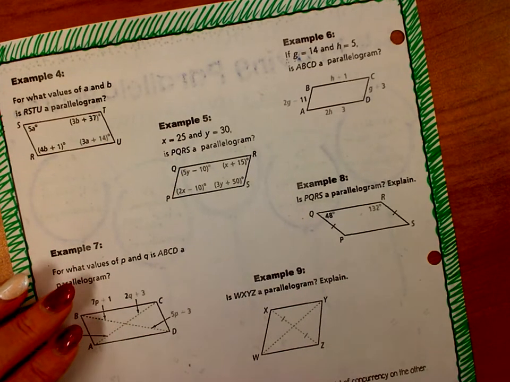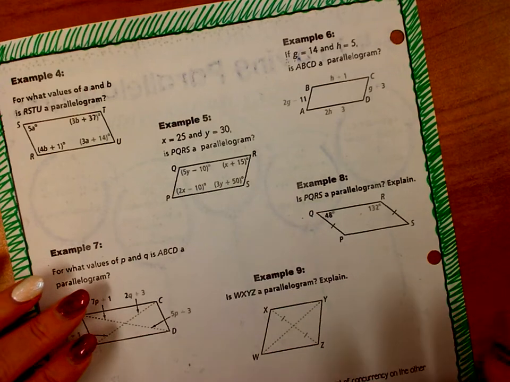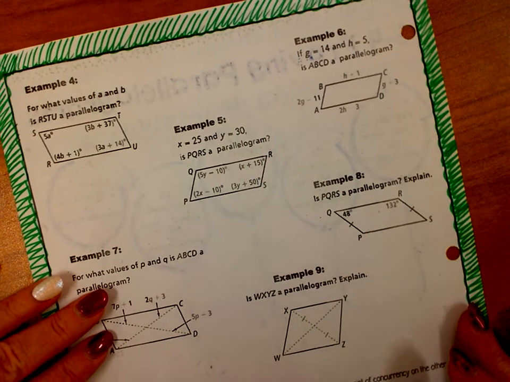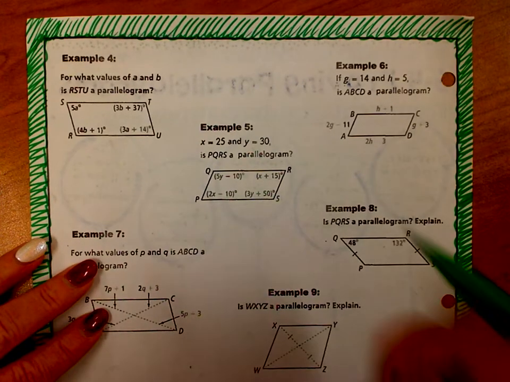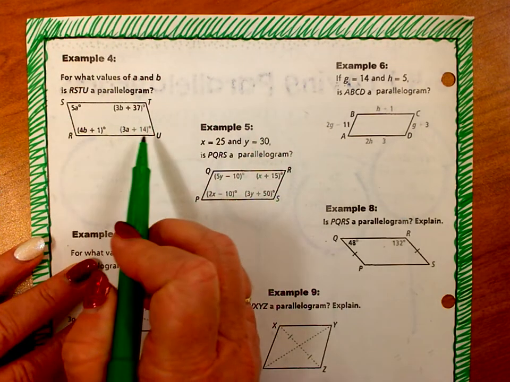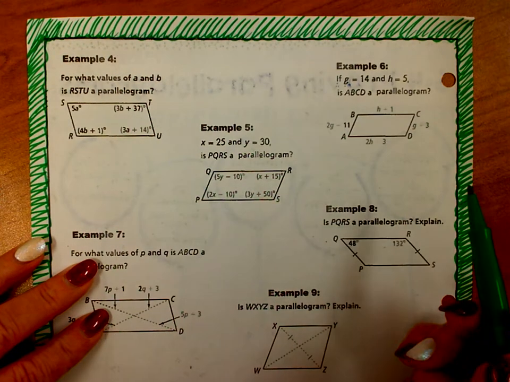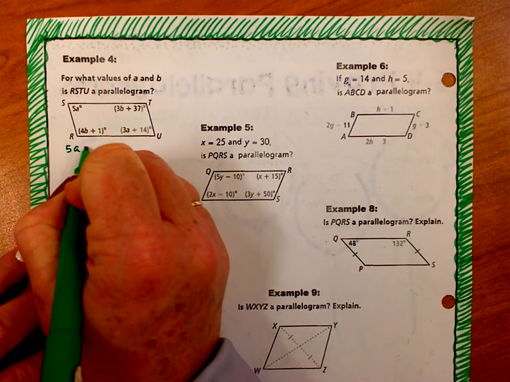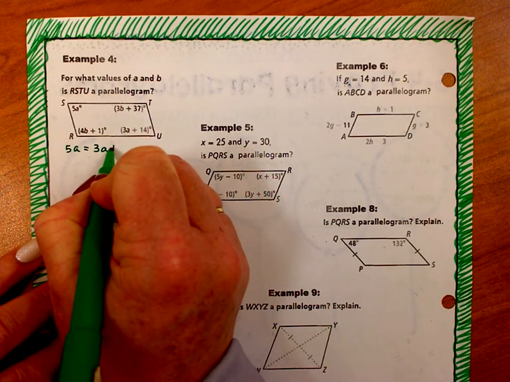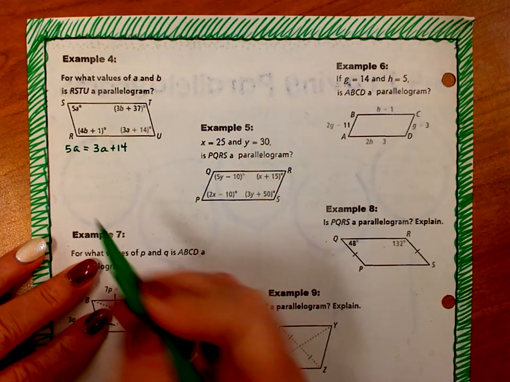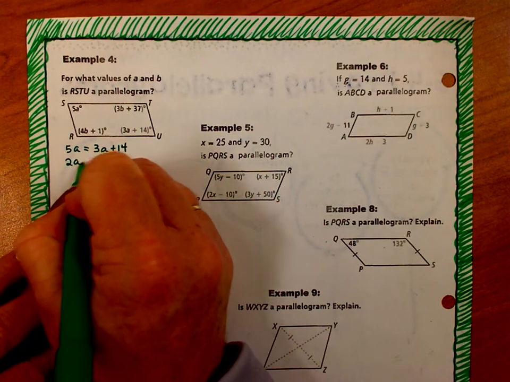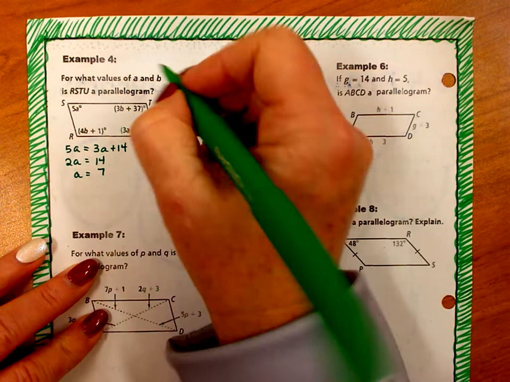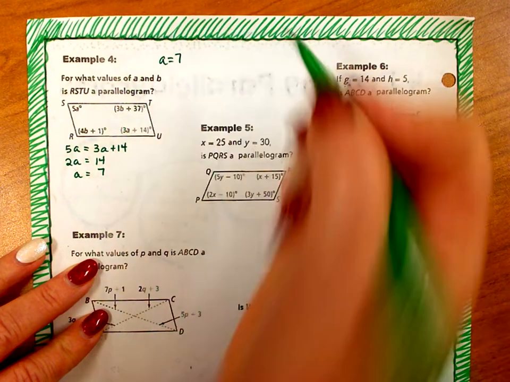Okay, in example 4, it asks for what values of a and b is RSTU a parallelogram. For this to be a parallelogram, we know that opposite angles have to be congruent. So we can go ahead and say that 5a must be equal to 3a plus 14. So we will subtract 3a from both sides. 2a is equal to 14, which means that a is equal to 7. So we know a is equal to 7.